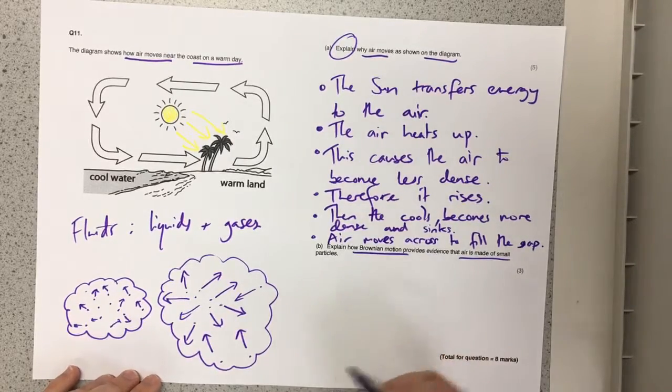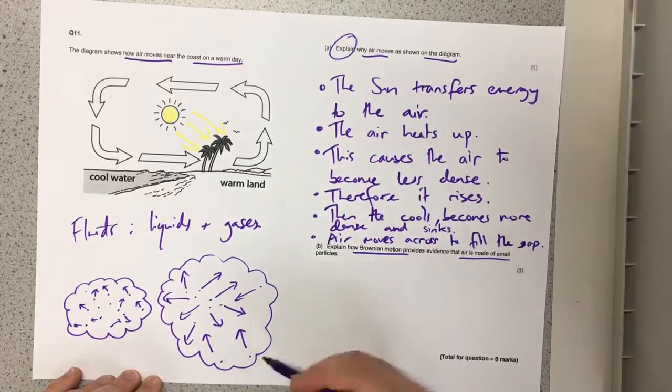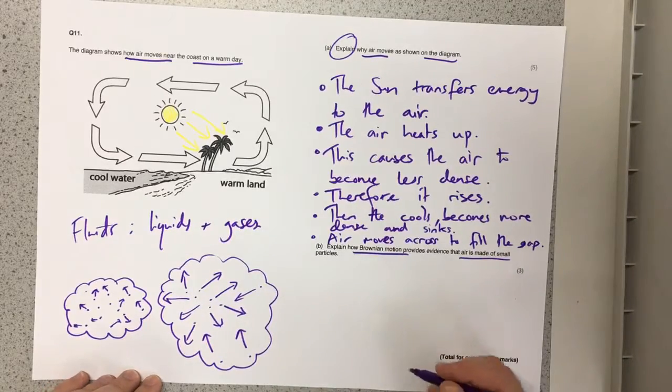Now, as microscopes became more powerful, they tried this with smoke and air. And in this case, they were able to look at the smoke particles. And again, the smoke particles were moving around in these random zigzag motions. And that was because they were being knocked about by the smaller invisible air particles. So to answer this question, you can give either example, but you've got to explain what you would see and the reason why it was happening.